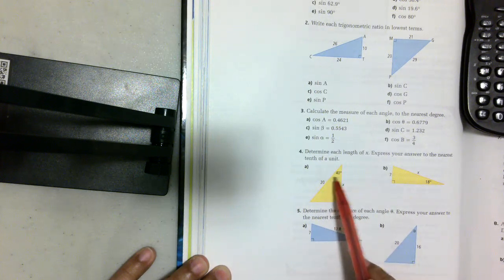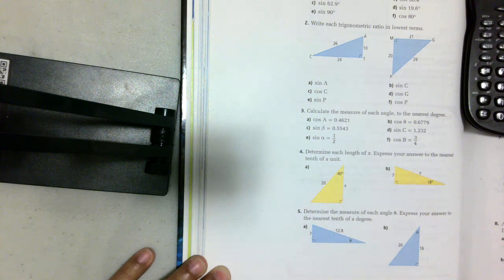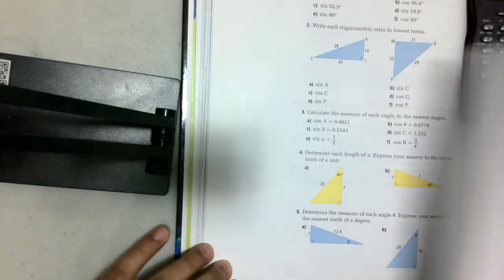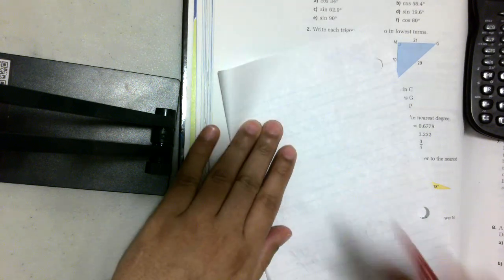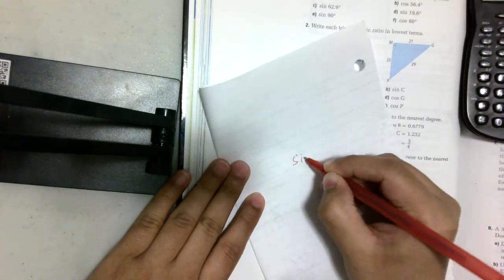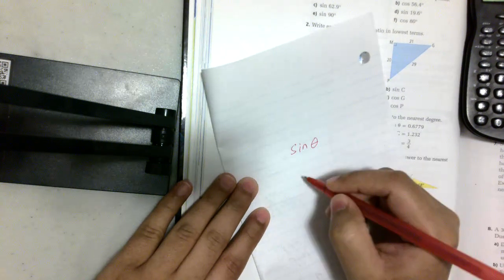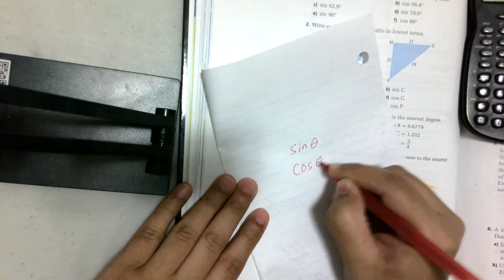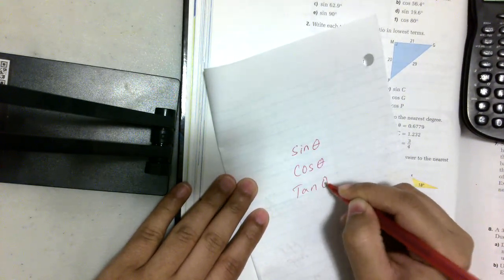When we're using trigonometry, I always tell my students to remember what formula they have to use. Either they have to use the sine formula, cos, or tangent.